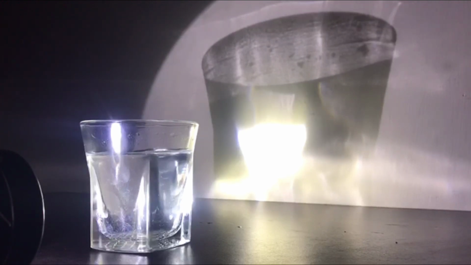As we see, in a true solution, the flashlight beam should not scatter. As you can see, the light goes straight through. The salt particles are too small to scatter the light, so we don't see a visible beam. There is no Tyndall effect.